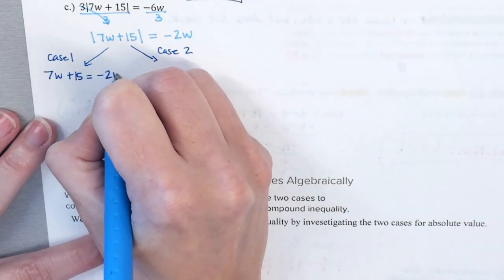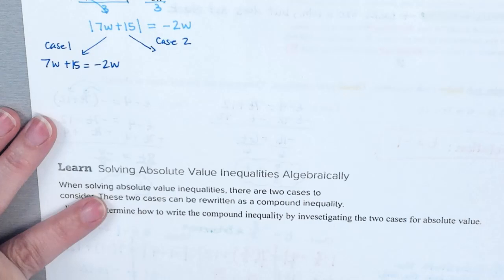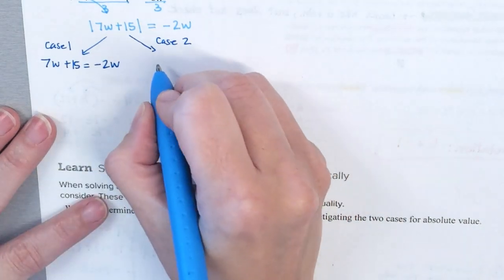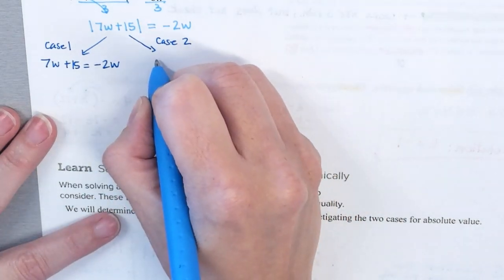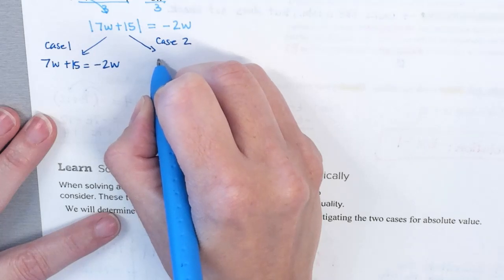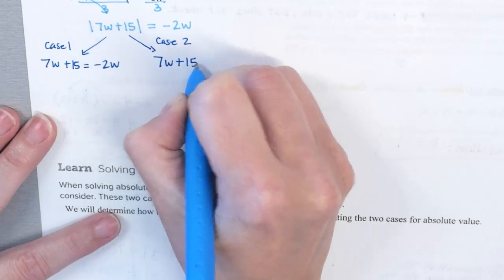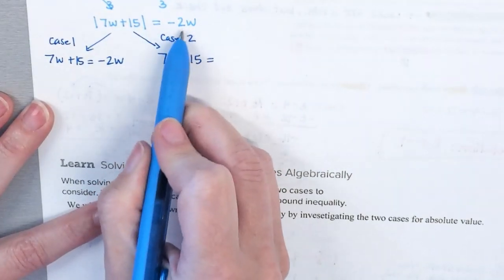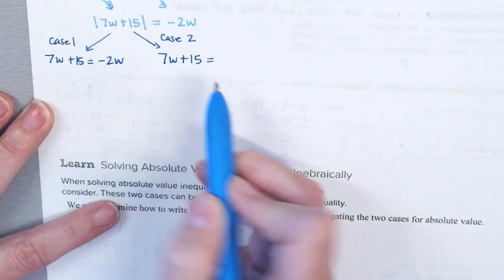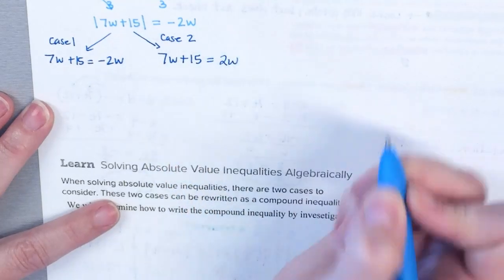Yep, 7. Say it again. Yep, so then whatever you have in the absolute value, you can just use the -2 because that's what it gave you. And then for the second one, yep, you'll just do the opposite.